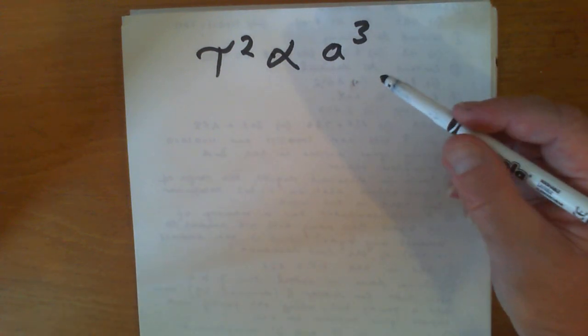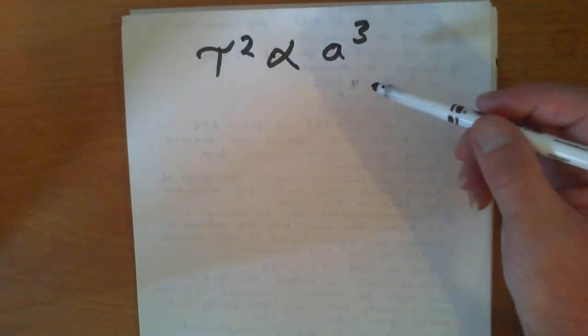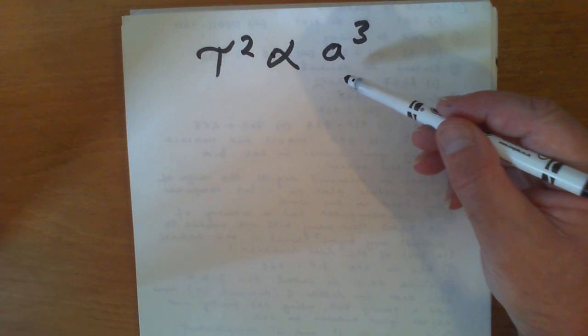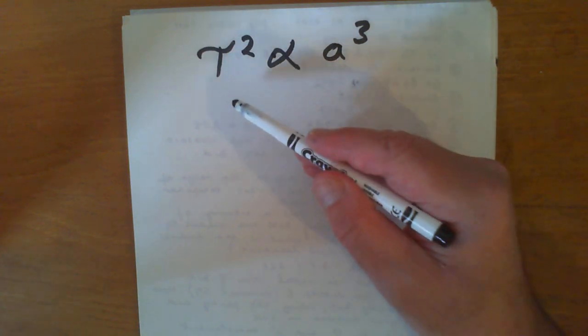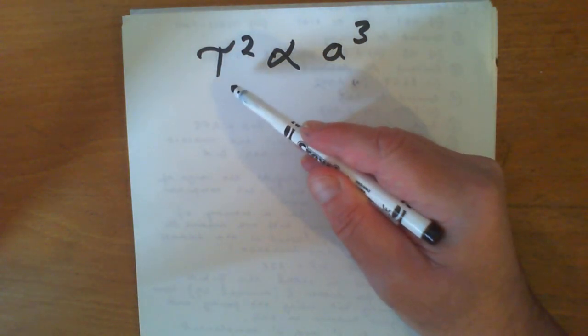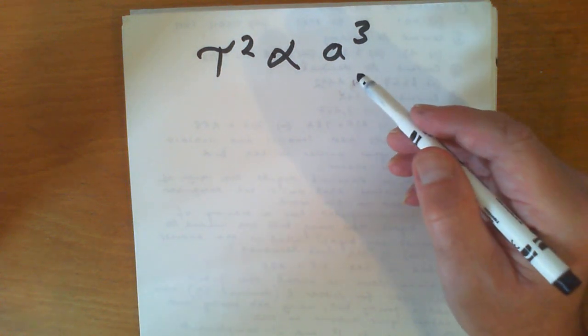But as we know from Kepler's first law, objects go around the Sun on an ellipse, so the relevant quantity here is the semi-major axis. So the time for one orbit squared is proportional to the semi-major axis cubed. That's stating Kepler's third law in a mathematical way.